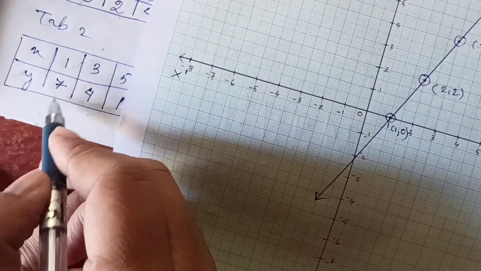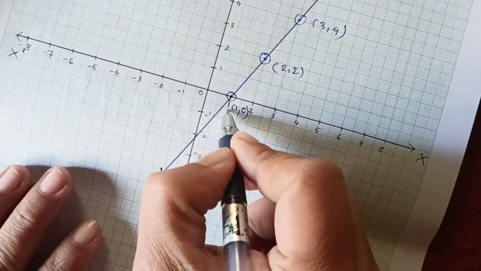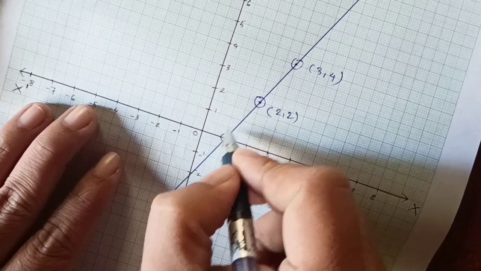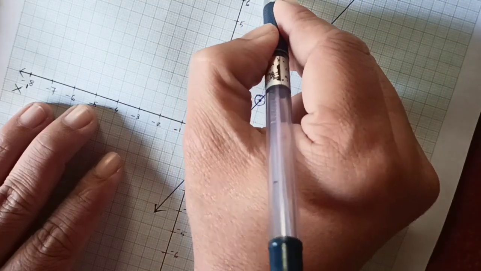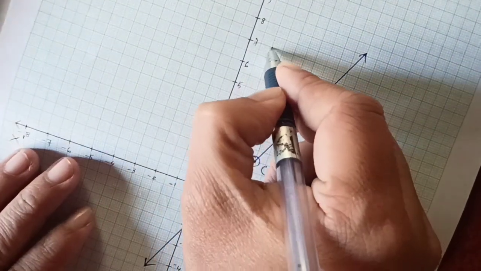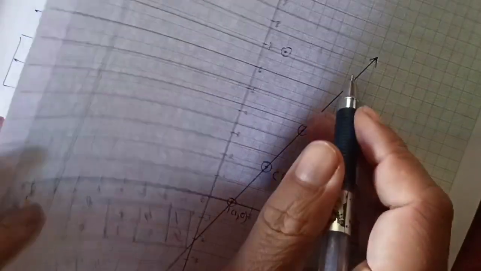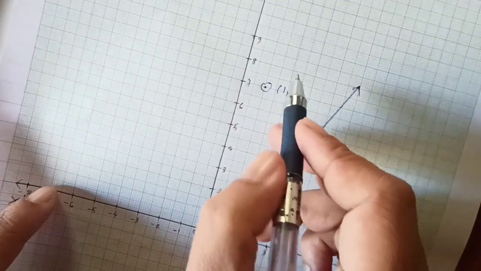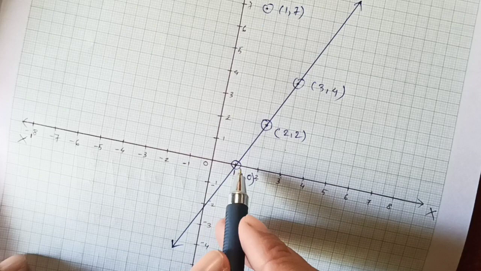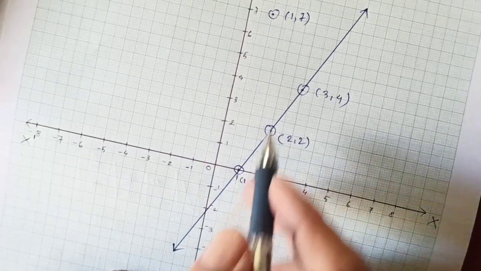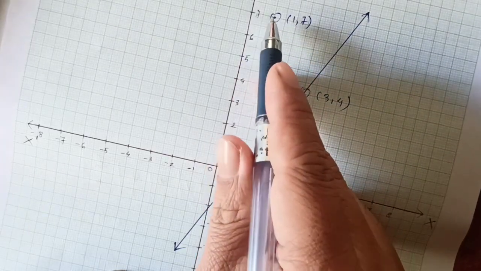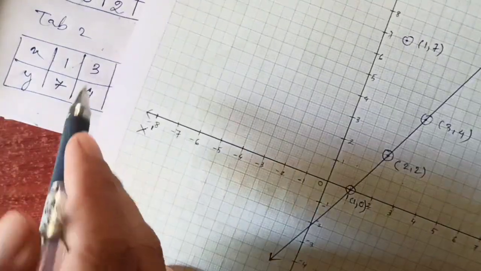Then the second one, when x is 1, y is 7. When x is 1, the value is here. When x is 1, y value is 7. 7 value is here. So this is the value of 1, 7. So this shows that when x is 1, y is 7. 7 means 7 line. 1, 2, 3, 4, 5, 6, 7.